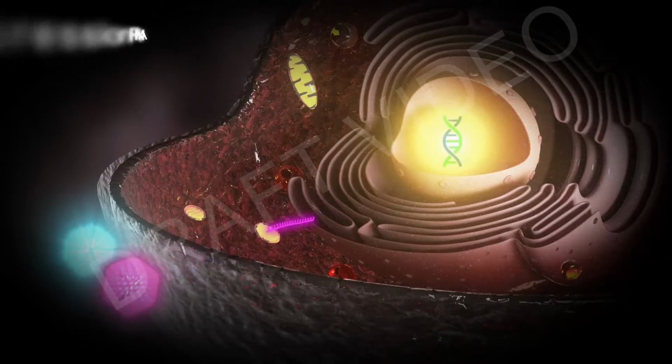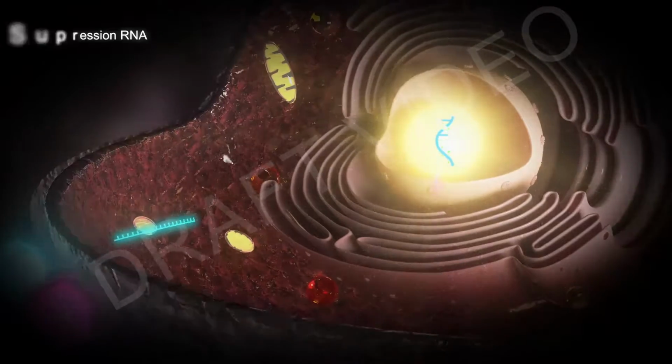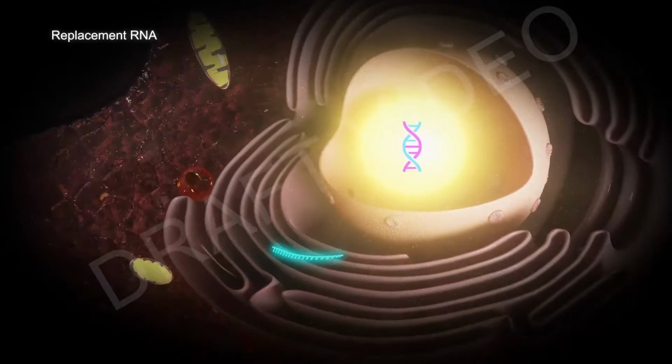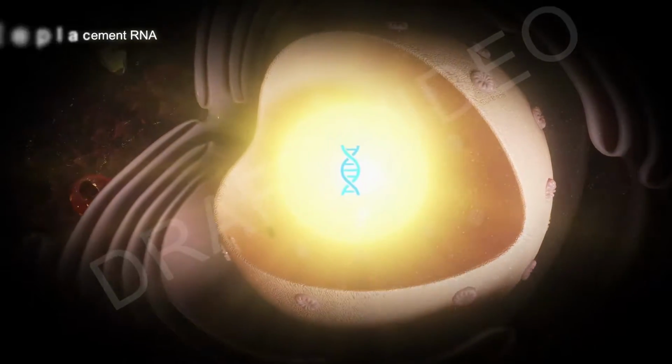The two vectors transmit their genes into the cell nucleus. The first cuts out the faulty gene, the second replaces it with a healthy copy.